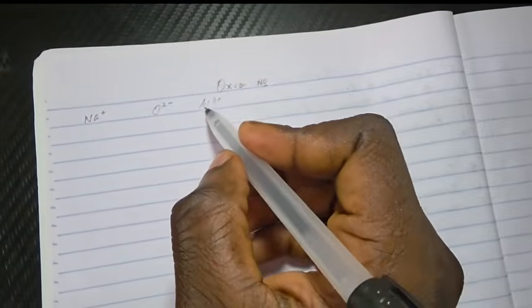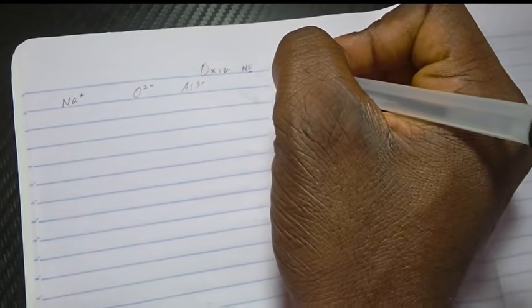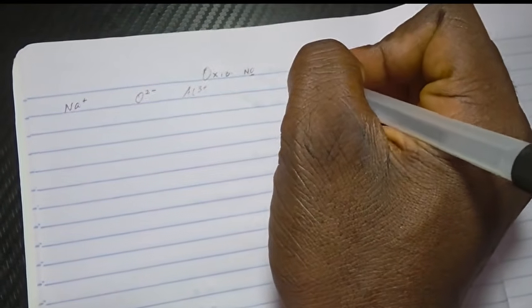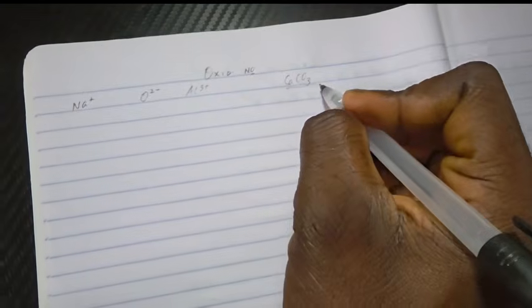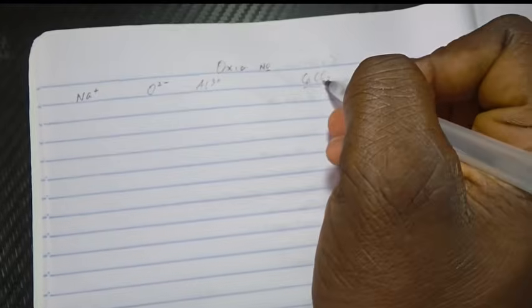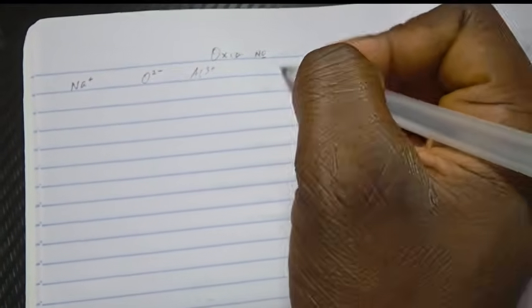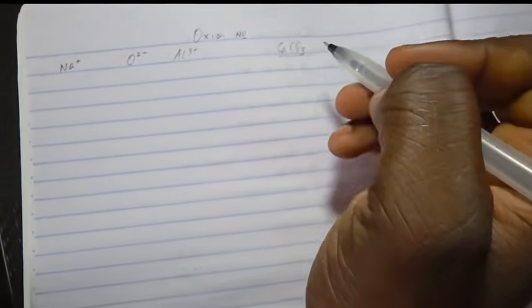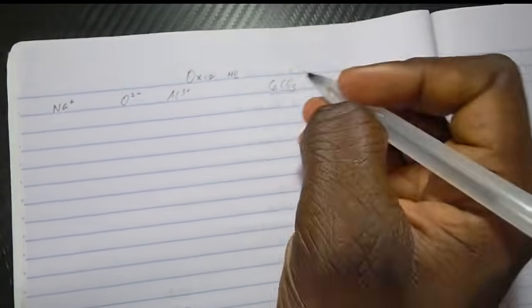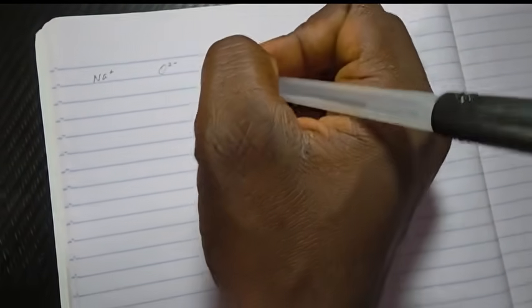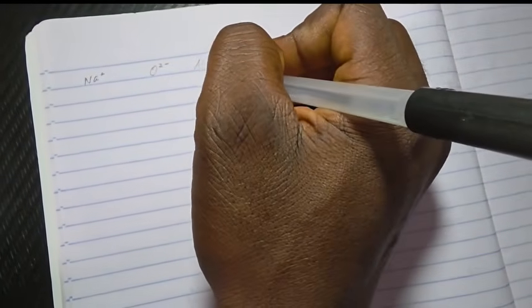Now, when you see elements, let's say I have CaCO3. If you look at this compound, we might need to determine the oxidation number of calcium, carbon, and oxygen in this compound. So that's why you have to understand these rules very well. So what are the rules we use in determining oxidation number? The moment you understand these rules, then this topic will become easier for you.